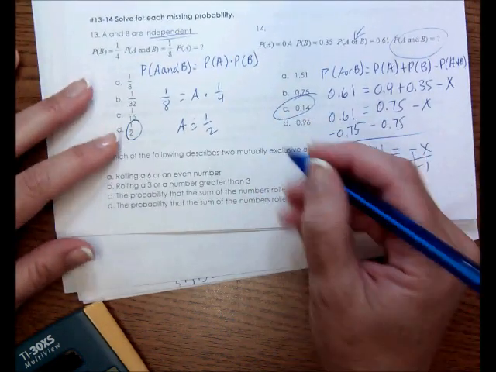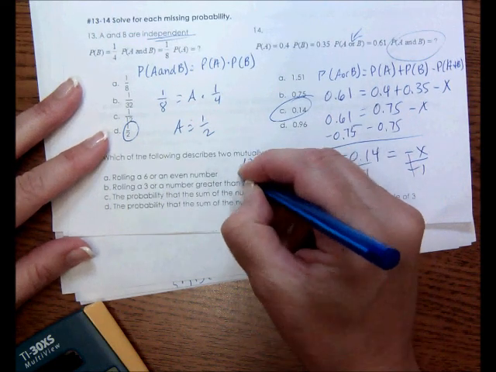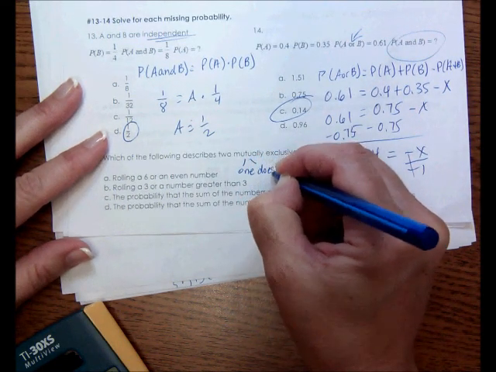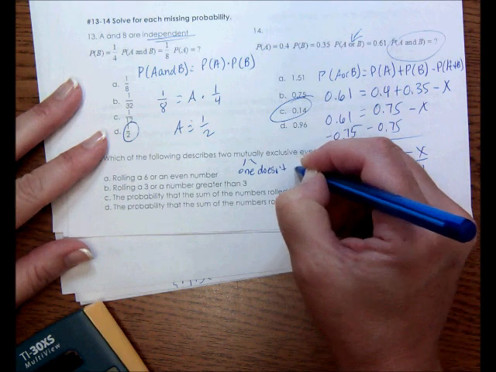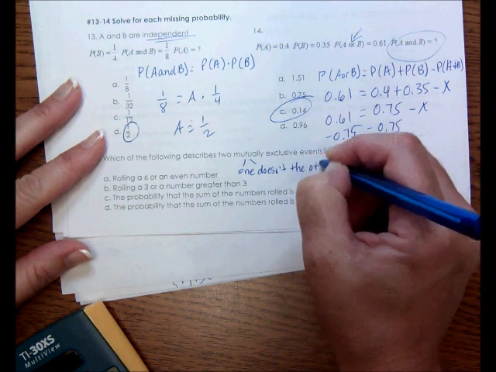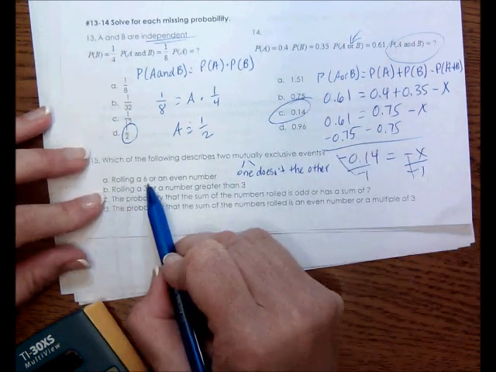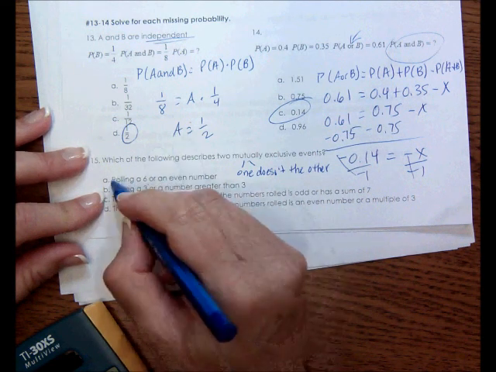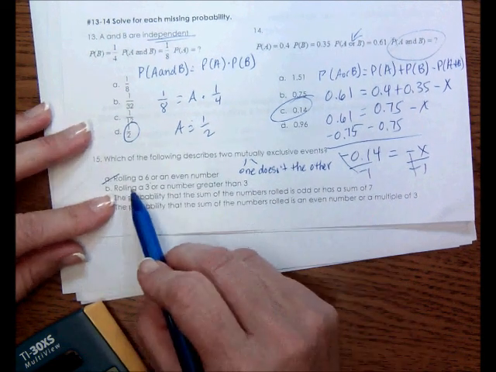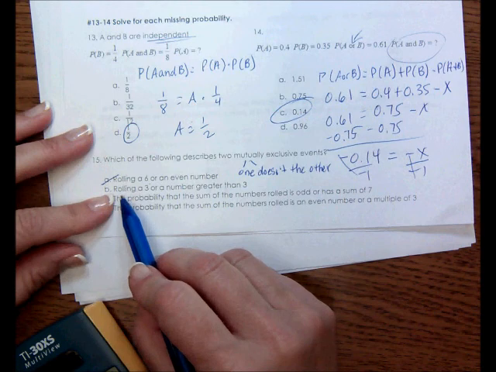And then the last one on this page, which of the following describes two mutually exclusive events. So mutually exclusive means one does not affect the other. There's no intersection. So rolling a 6 on a die or even, 6 is even, so one affects the other. There would be something to subtract in the OR situation.